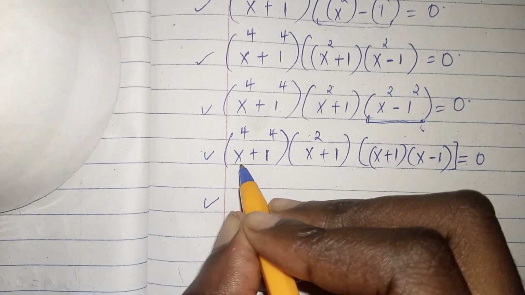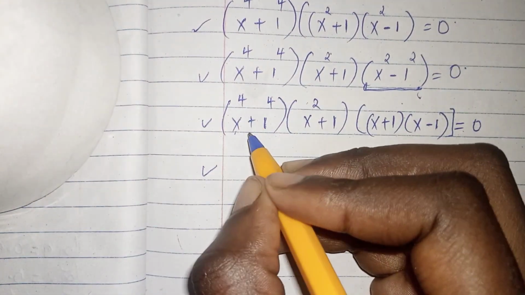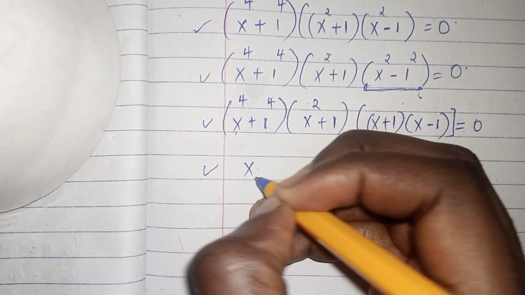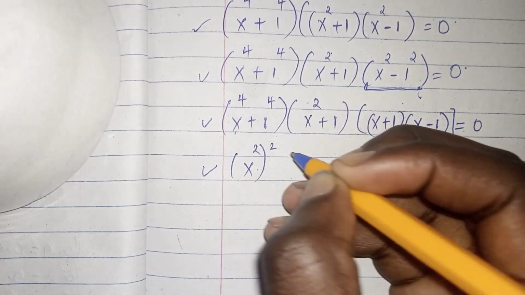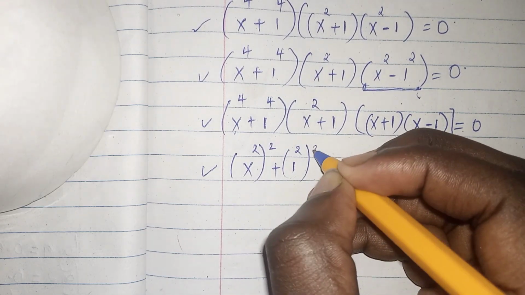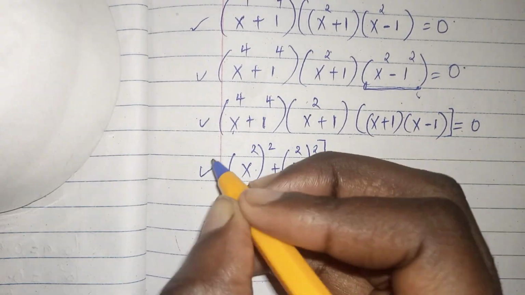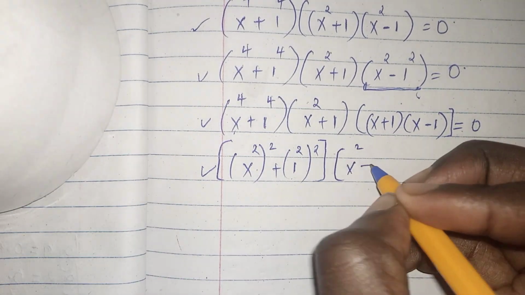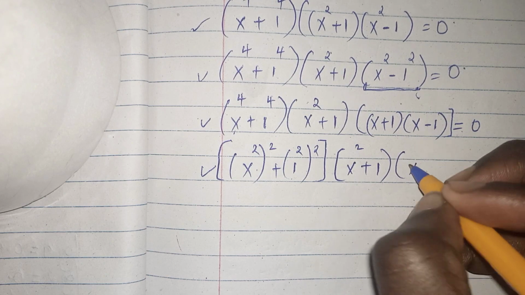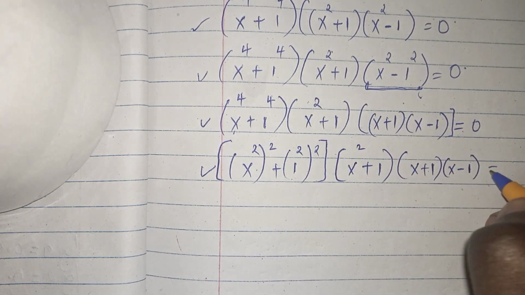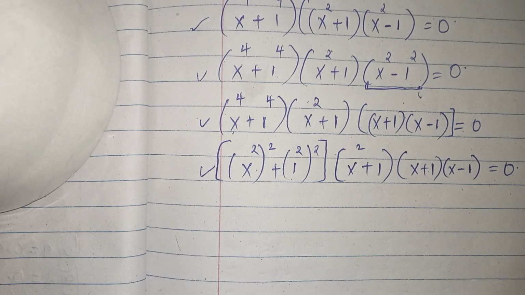So for this case here, we have x to the power of 4 plus 1 to the power of 4. So we can write it as (x squared) all squared, plus (1 squared) all squared, then bigger bracket, then (x squared plus 1) into (x plus 1) into (x minus 1) is equal to 0, right?